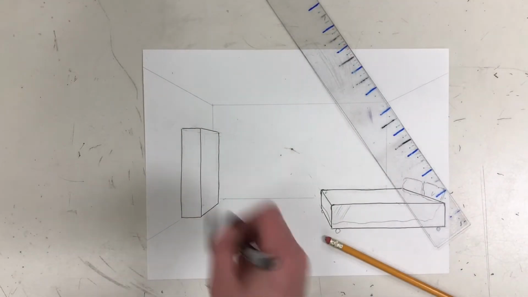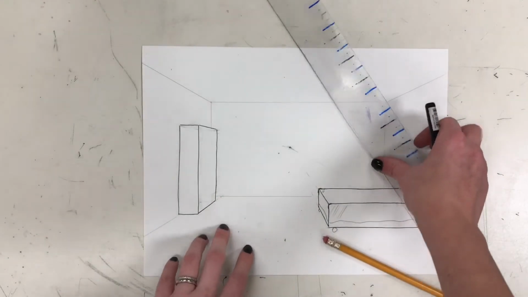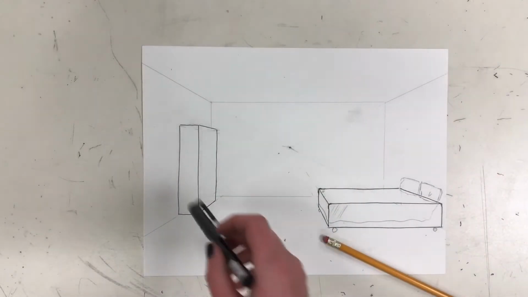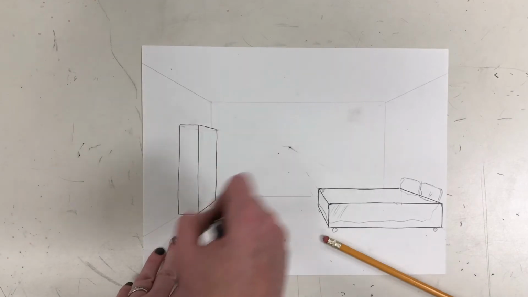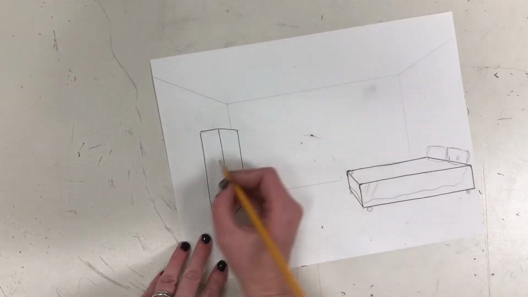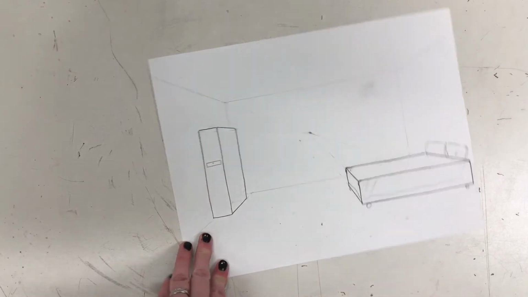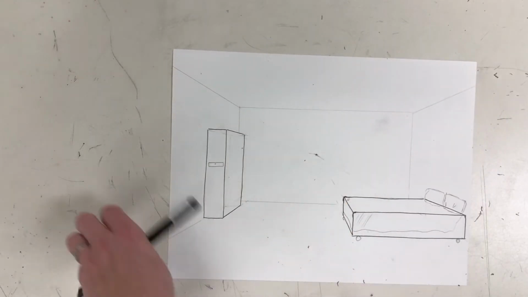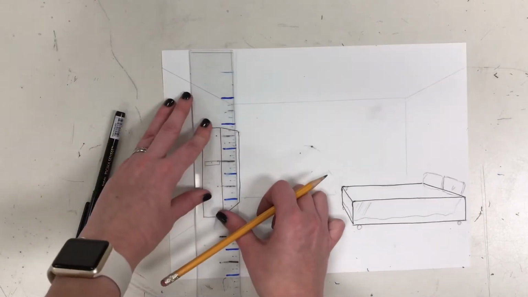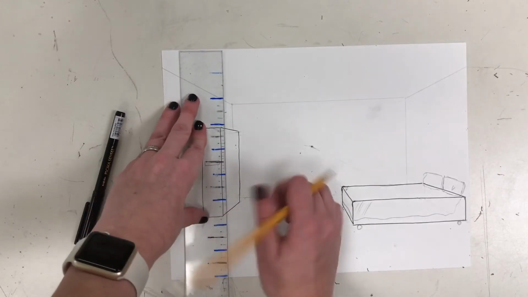Now, if I wanted to add some details on here, like maybe if I wanted to make this into a dresser so that it has drawers, if it's on the original side, the side that's just a rectangle, I can just draw a drawer just like normal. However, if it is on this side, I have to add details that go to the vanishing point.